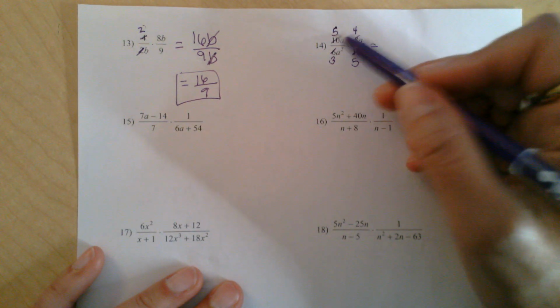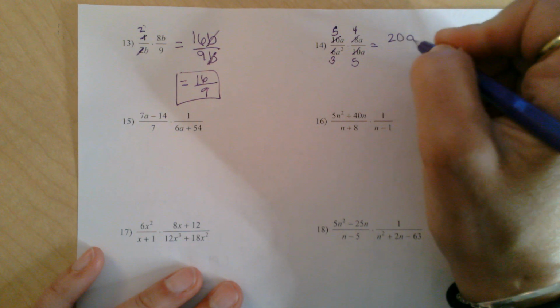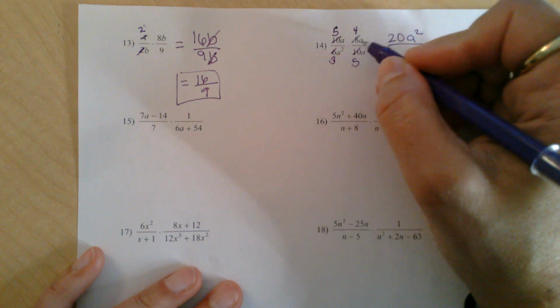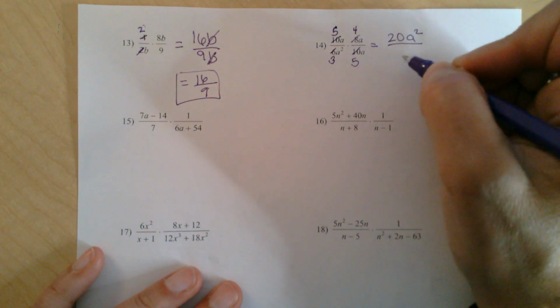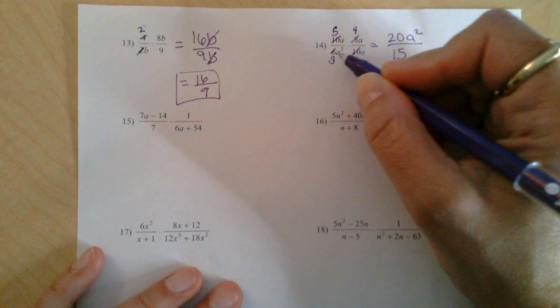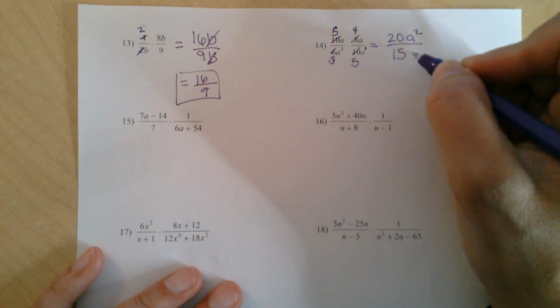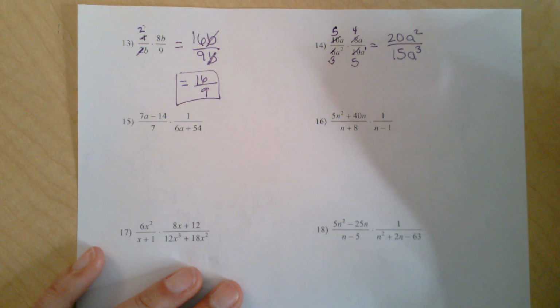Let's just multiply across. 5 times 4 is 20a squared. a times a is a squared. 3 times 5 is 15. a squared times a to the first, we can add them, a to the third.